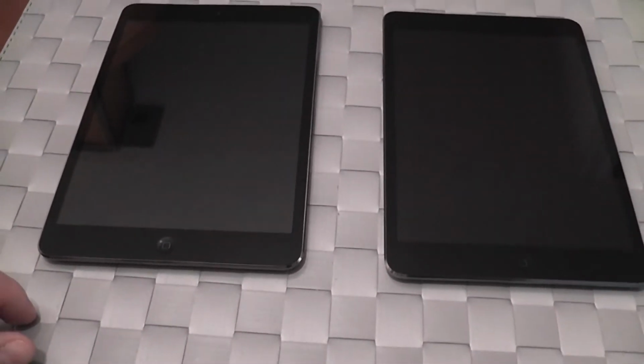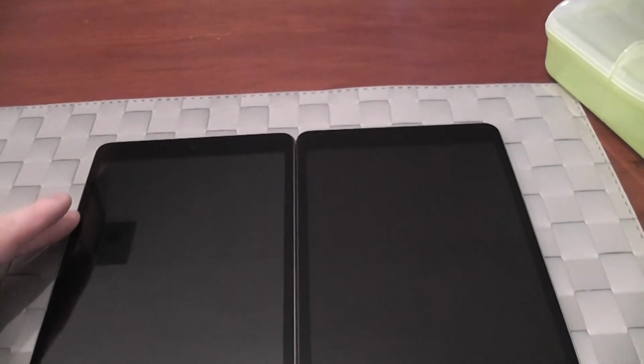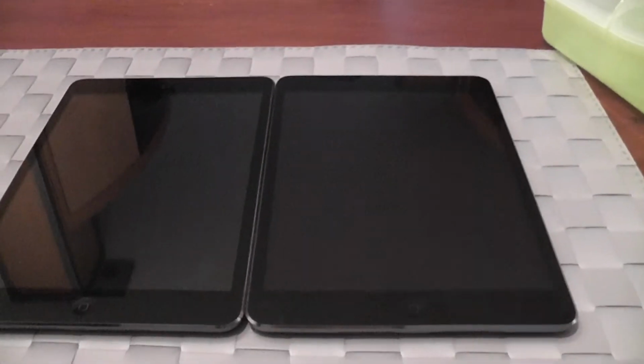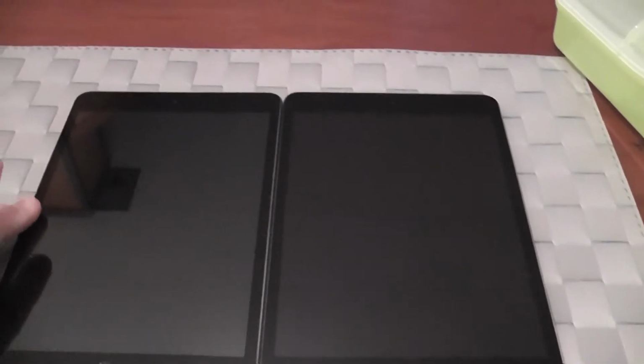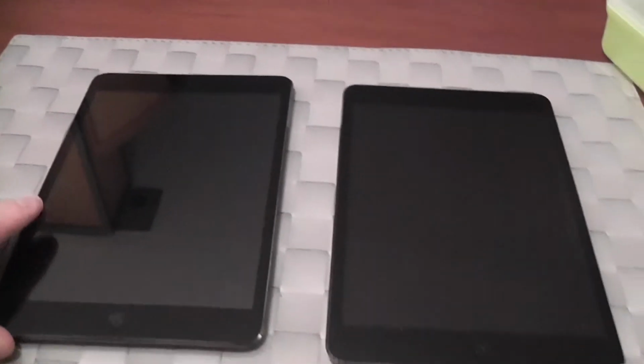So which one is which? Well, let me put them close together. Maybe you can tell now. The right one is a little bit thicker than the left one. So the right one is the iPad Mini Retina and the left one is the older model iPad Mini.